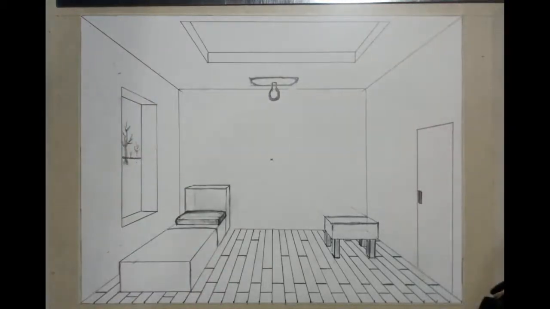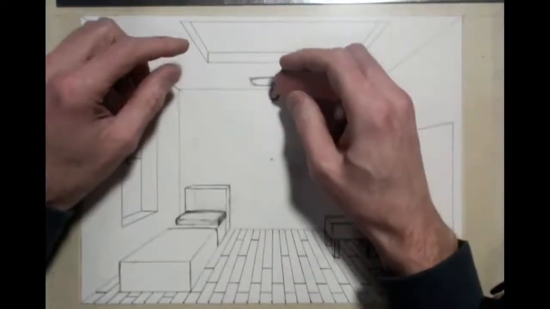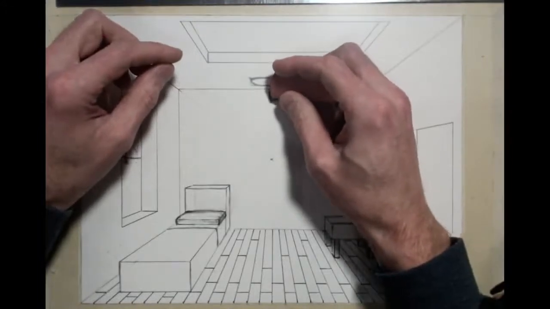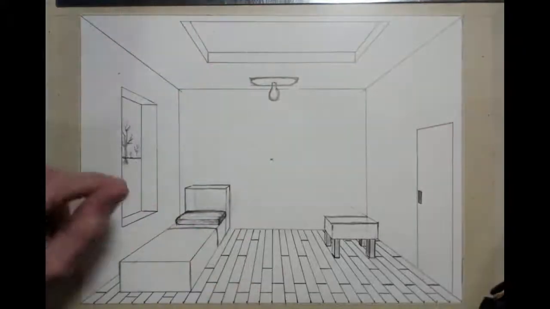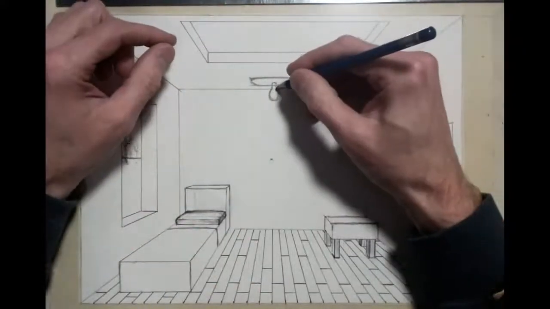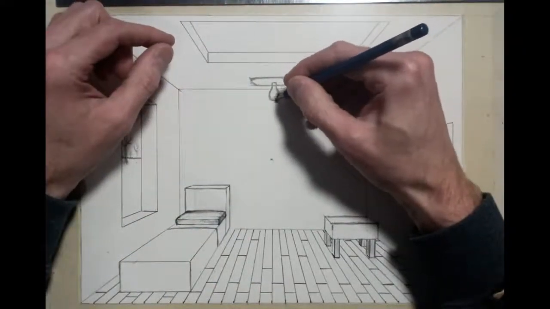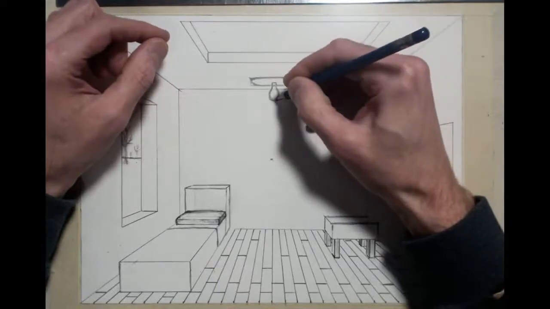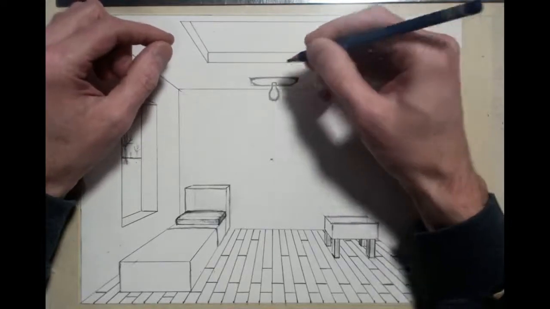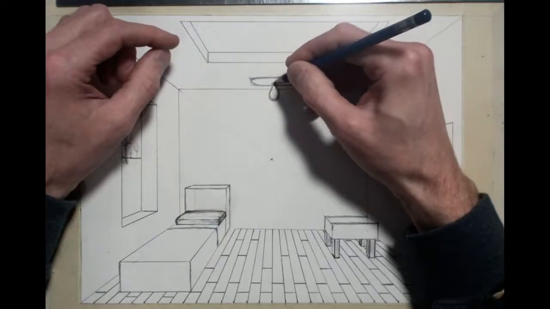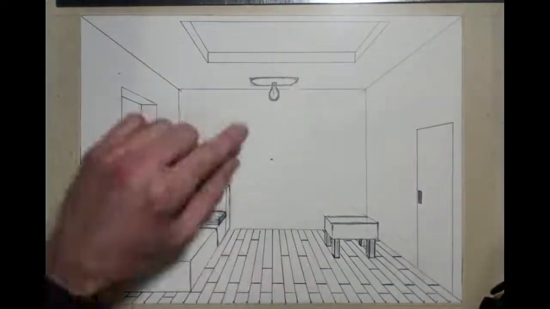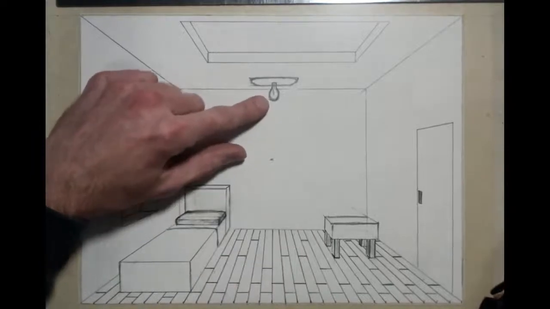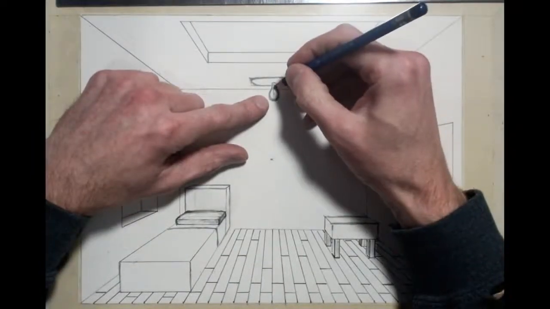So some of those lines are maybe a little too dark. Kind of got a little carried away. So we're going to erase some of those. So like I said, this could be a little bit bigger of a light bulb. And just very light markings for the filament inside of it.